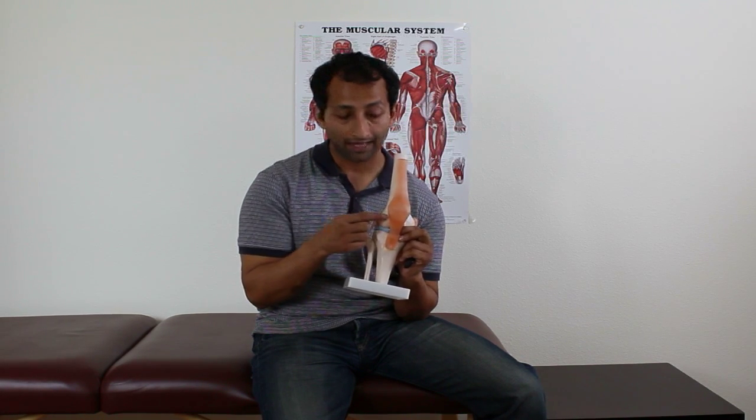And often the patellofemoral pain, which is the kneecap and surrounding tissues causing the problem, and the IT band issues come together often. They definitely can come together.